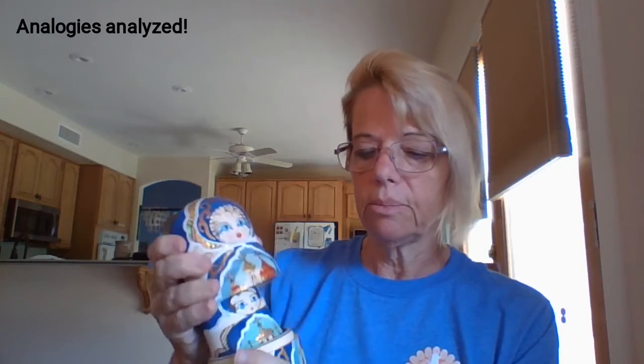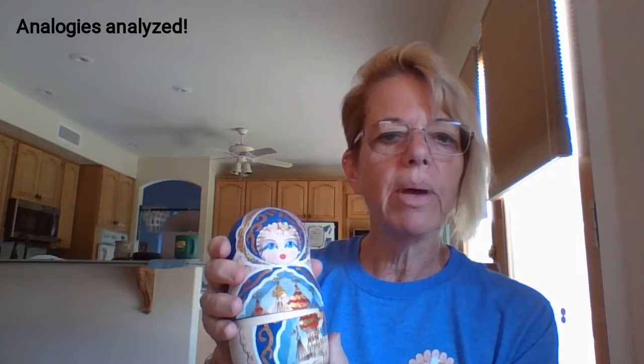So if I can put it back together the way it belongs, we can see that this is an analogy for an atom. So when we have a school analogy, what we need to do is we need to analyze it. We need to figure out what is the fourth word that goes with the third word, the same way the first word goes with the second word.